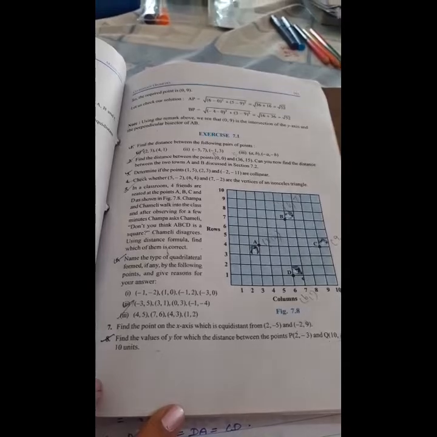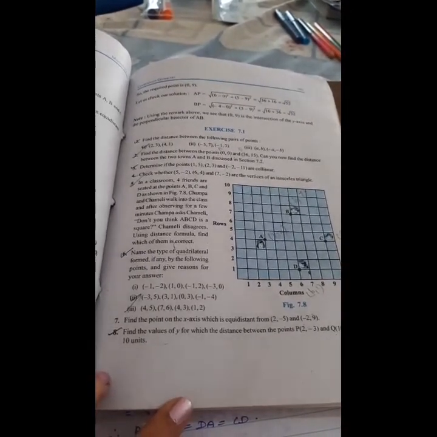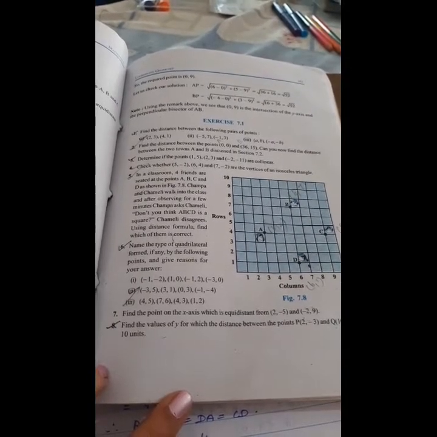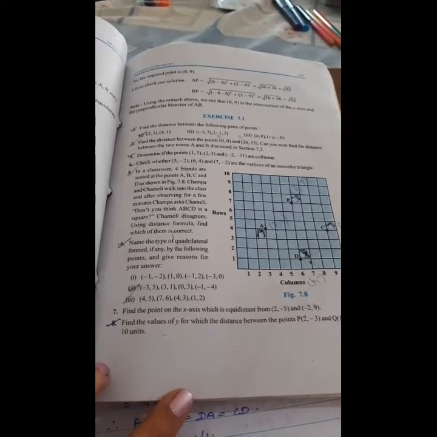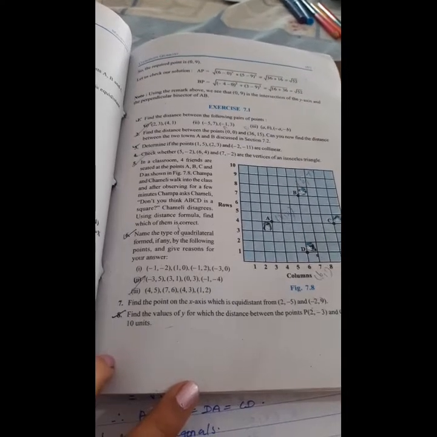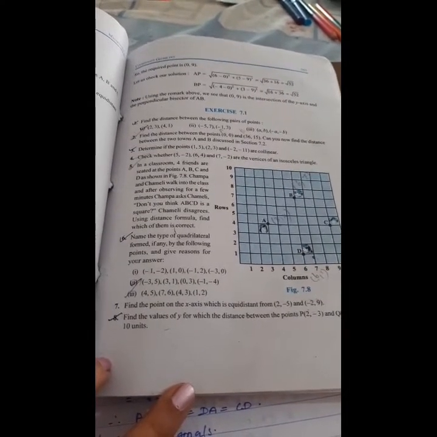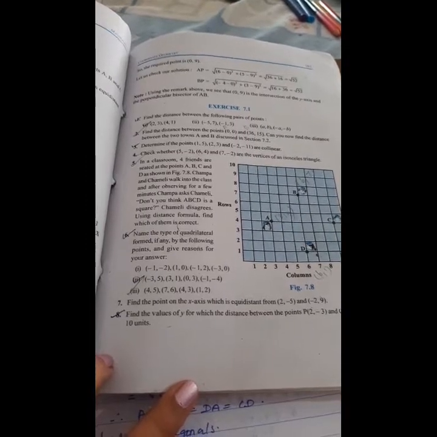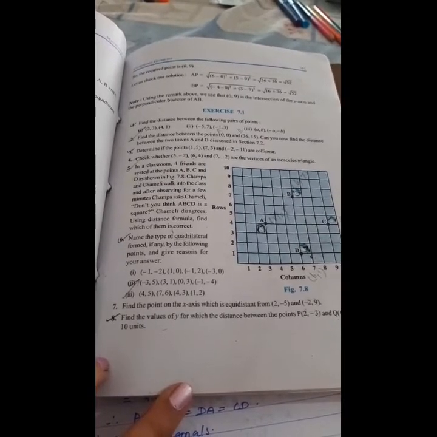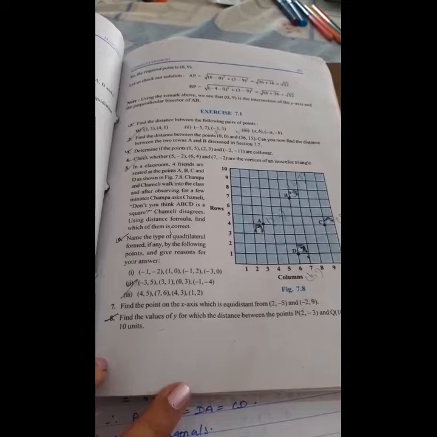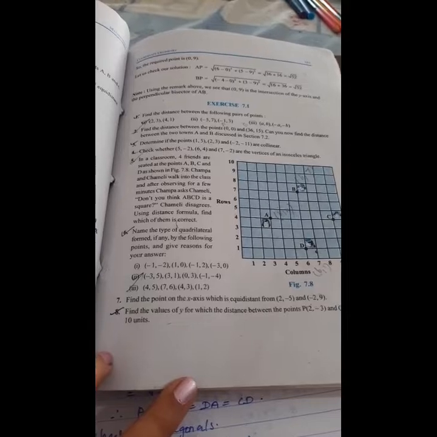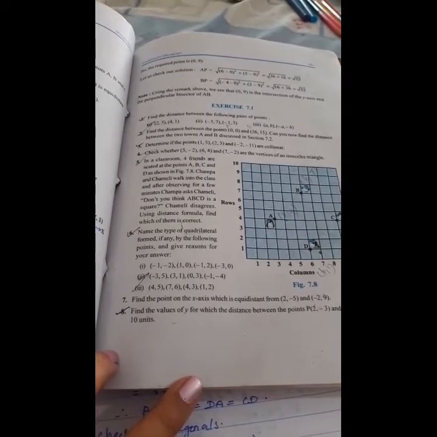So with the help of the conditions which we have learned, let us see question number 7. We are going to solve question number 7. In question number 6, the remaining 2 subdivisions are homework for you. Find the point on the x-axis. Children, do you know what a point on the x-axis looks like? It should be written as (x, 0). The coordinates of a point on the x-axis can be written as (x, 0). We are going to find such a point which is equidistant from (2, minus 5) and (minus 2, 9). They gave a condition.